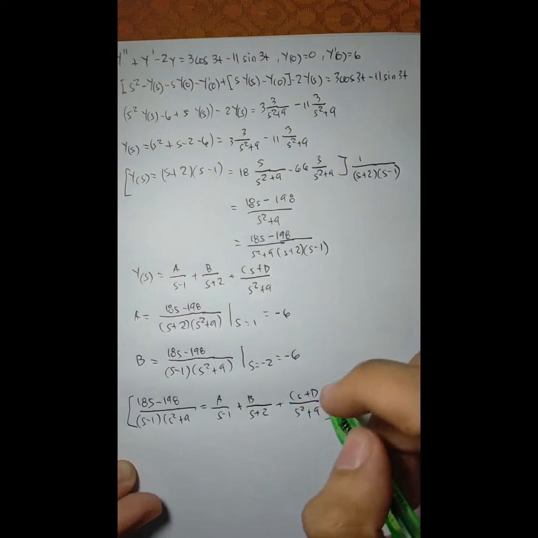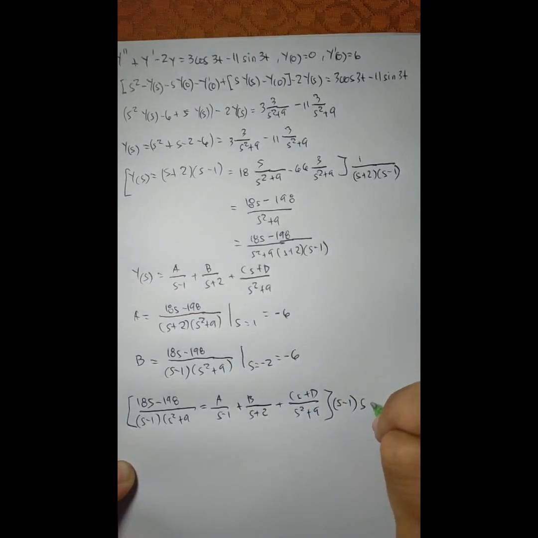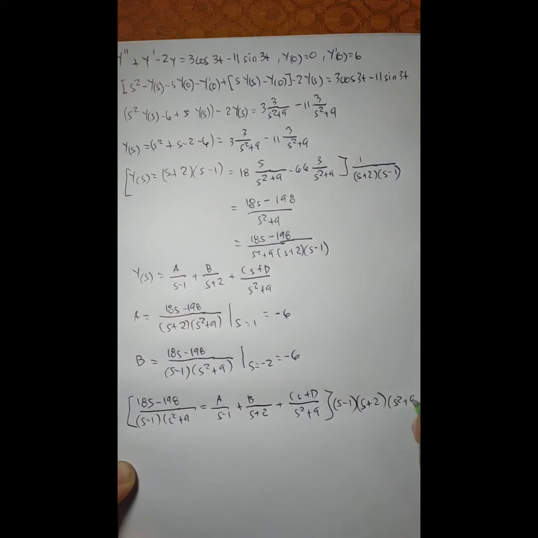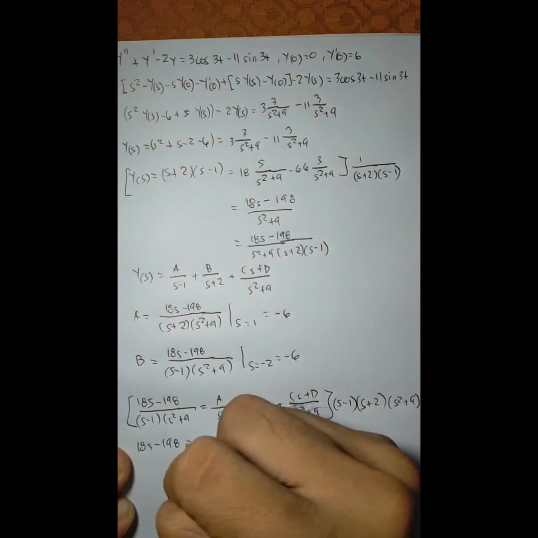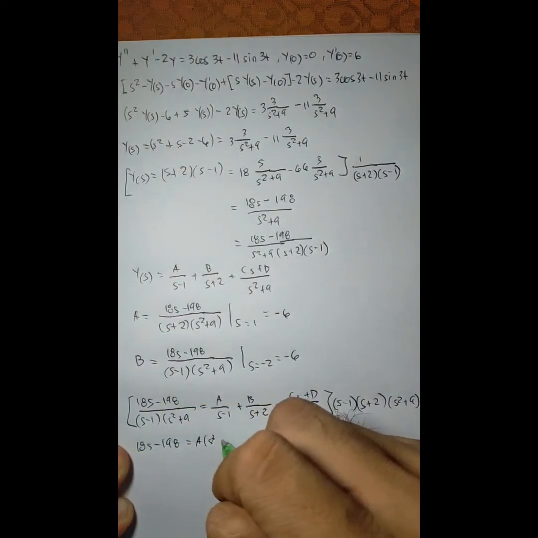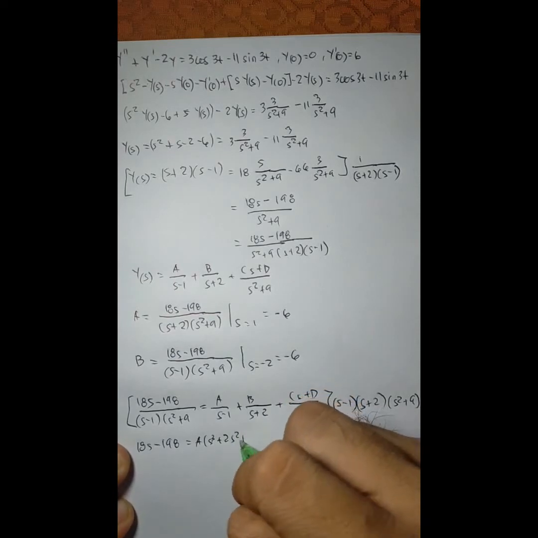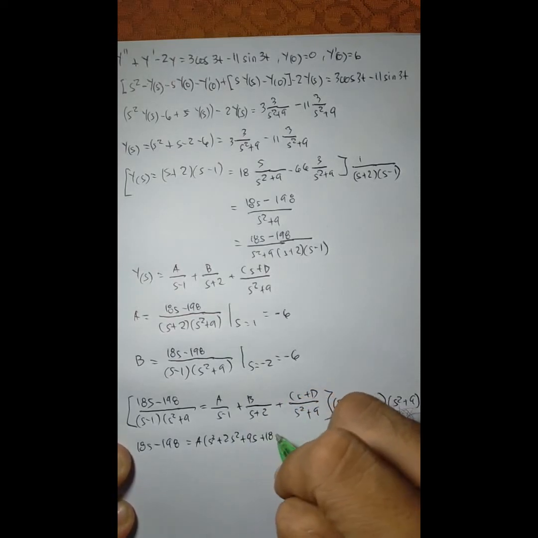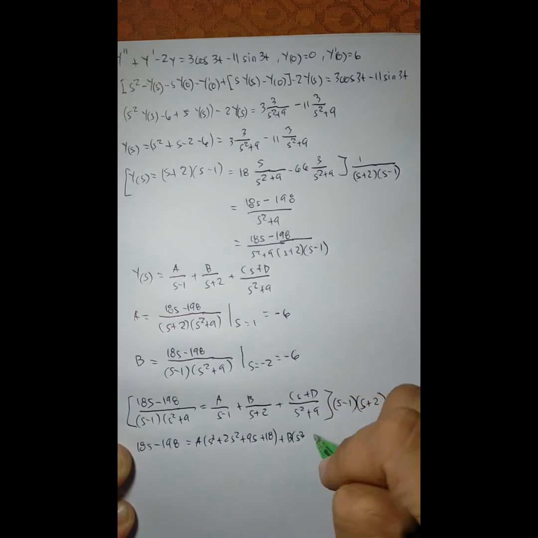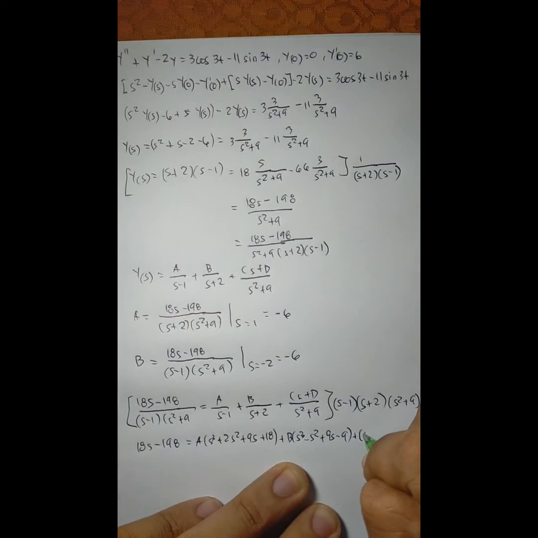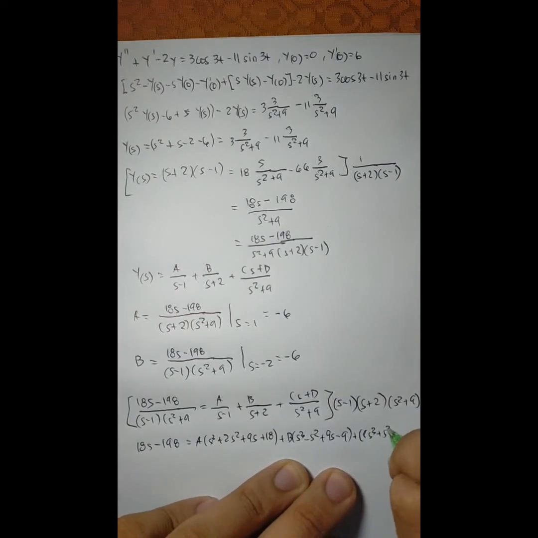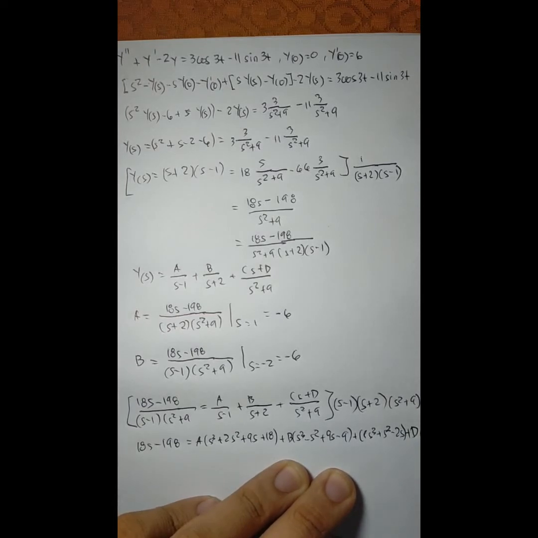And we multiply the whole equation by s minus 1 times s plus 2 times s squared plus 9, so that we have 18s minus 198 is equal to A times s cubed plus 2s squared plus 9s plus 18, plus B times s cubed minus s squared plus 9s minus 9, plus C times s cubed plus s squared minus 2s, plus D times s squared plus s minus 2.